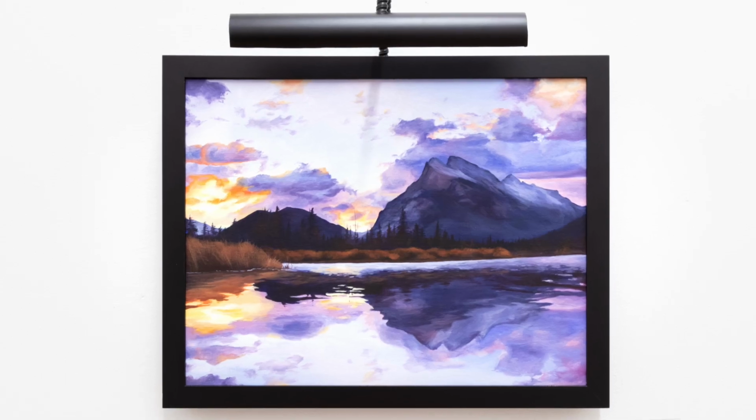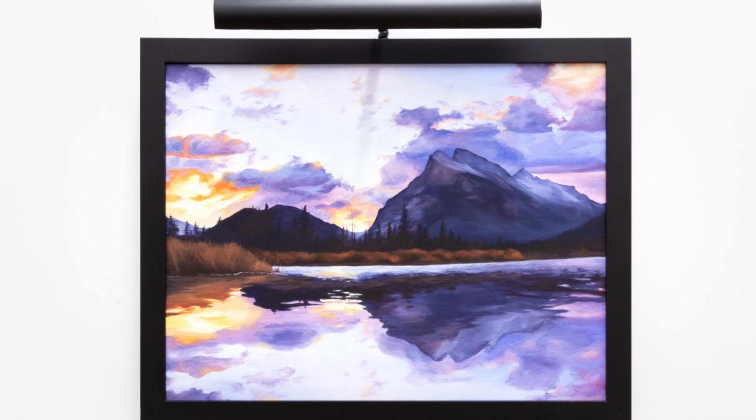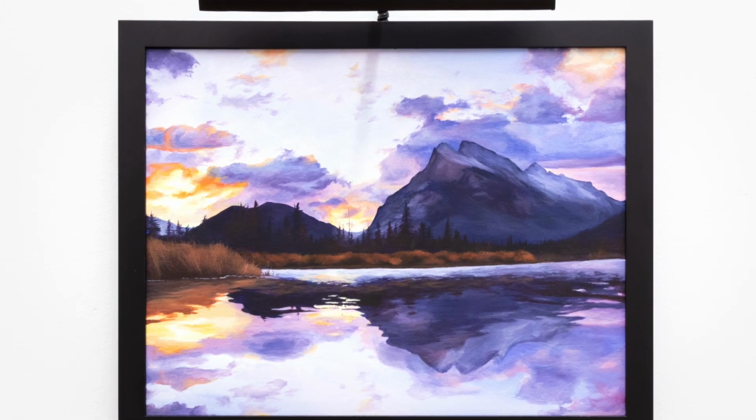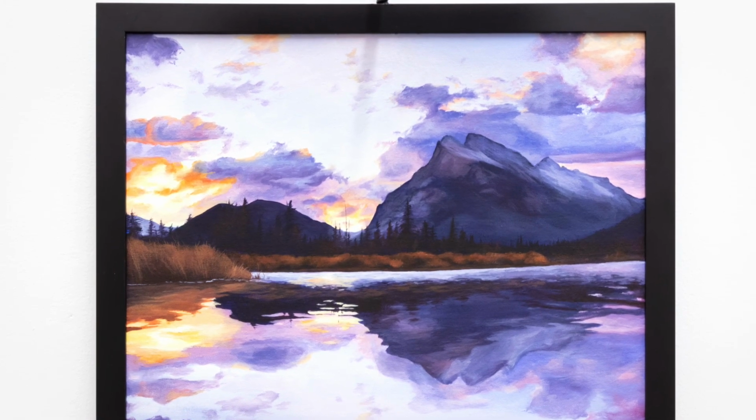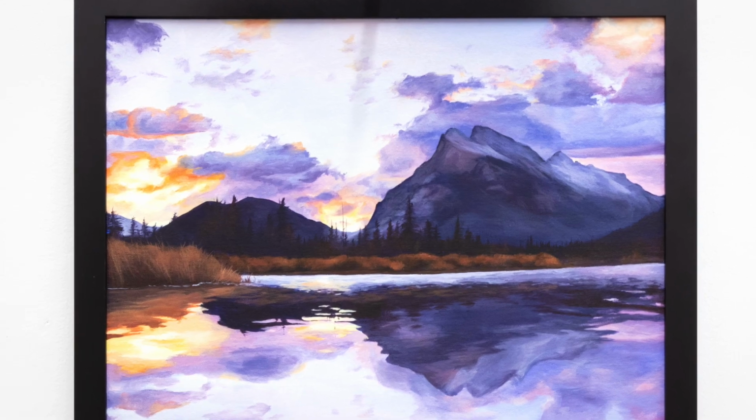Here's one of my paintings that doesn't have as much contrast as some of my others, but you can see that the mountainside really does contrast the sky, making it look like the mountain is in the front.